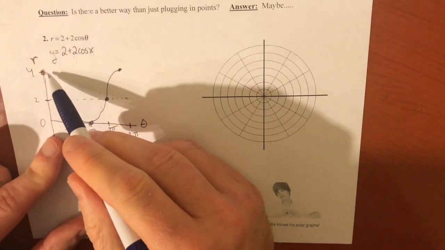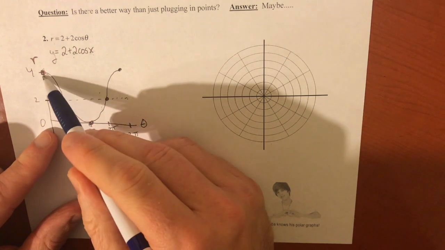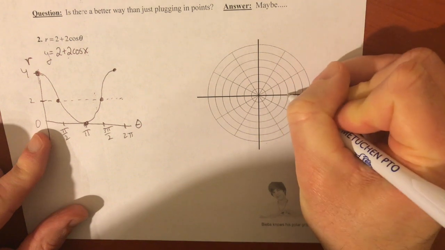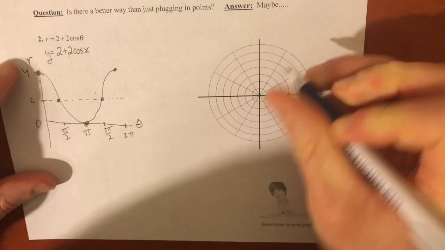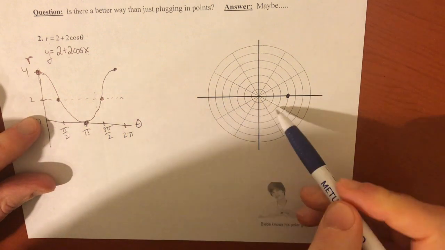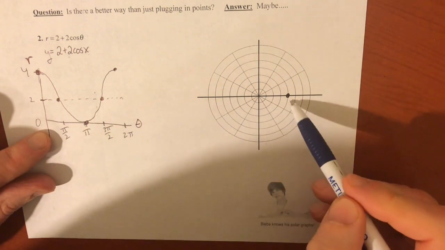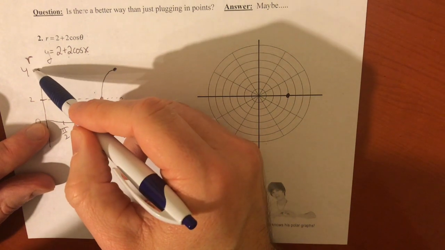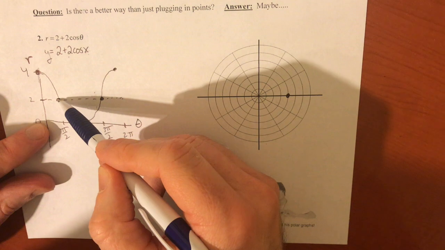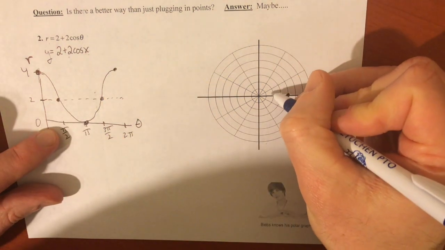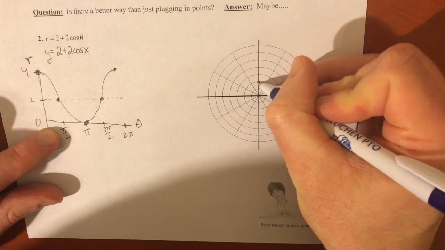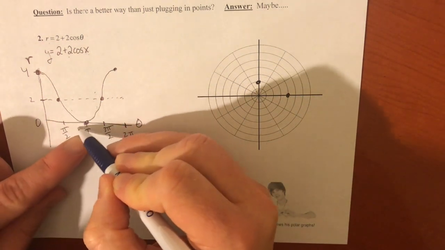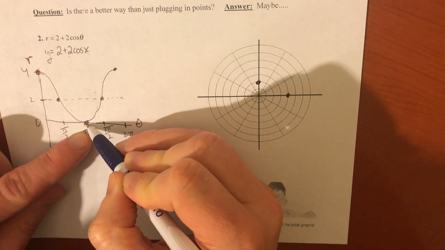This first point is theta is 0 and r is 4. So r is 4, theta is 0. 1, 2, 3, 4. That would be starting right there. And then if you think about this as you are rotating to pi over 2 on the polar graph, as your angle increases from 0 to pi over 2, your r value decreases to 2. So as we go to pi over 2, our r value is now 2.